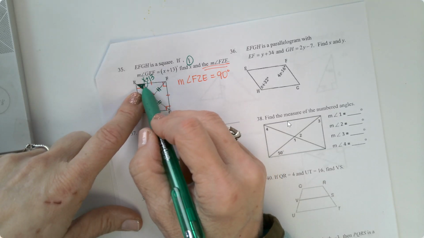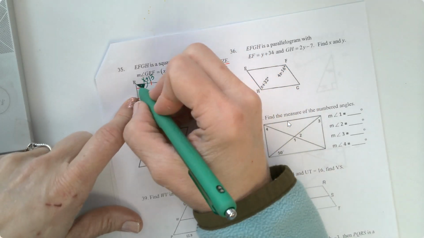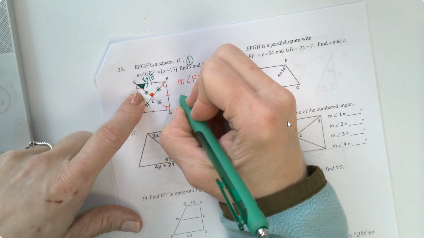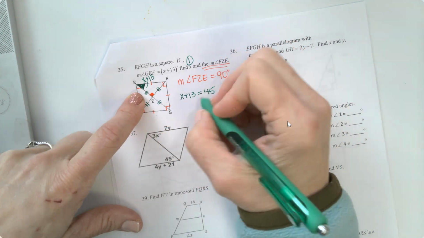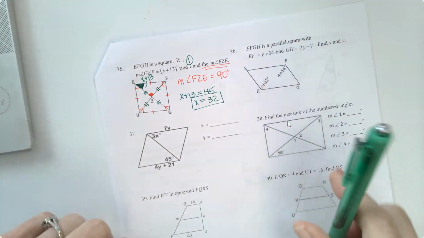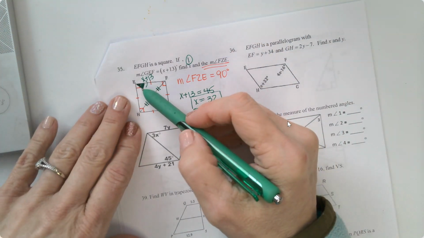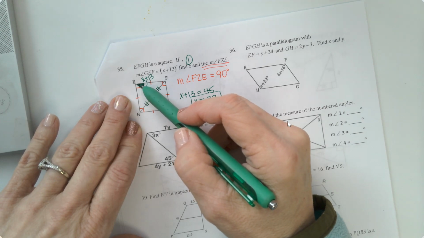So this one is actually equal to 45 degrees, and it's half of that. So x plus 13 is equal to 45. And when you solve, you get 32 for x. Okay, because the diagonals also bisect those corners. So half of that 90 is 45.